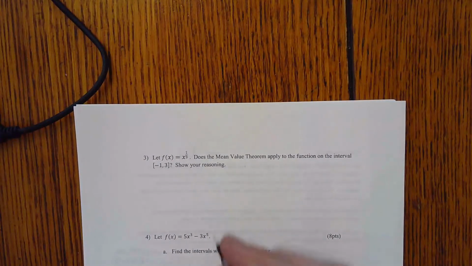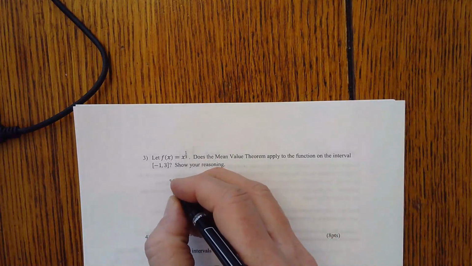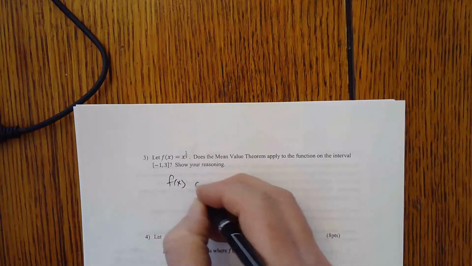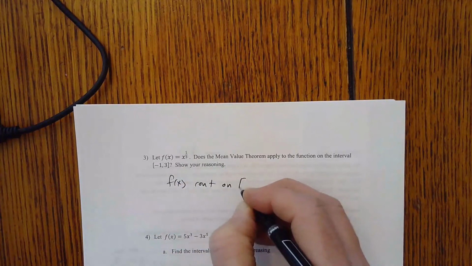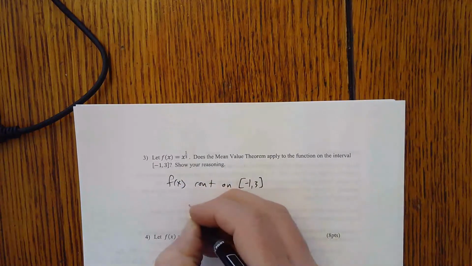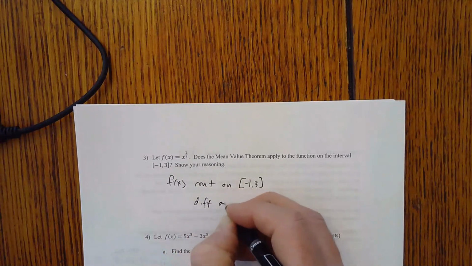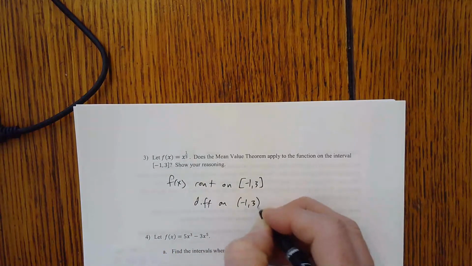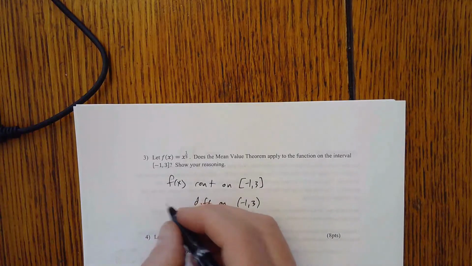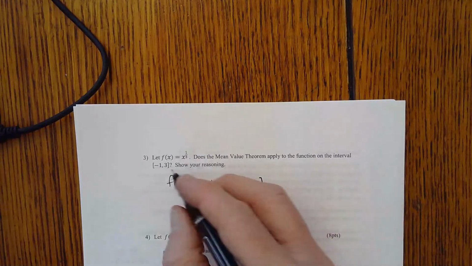So, does the mean value theorem apply? In order for the mean value theorem to apply, f of x must be continuous on the interval -1 to 3 and differentiable on the interval -1 to 3. So, it is continuous.